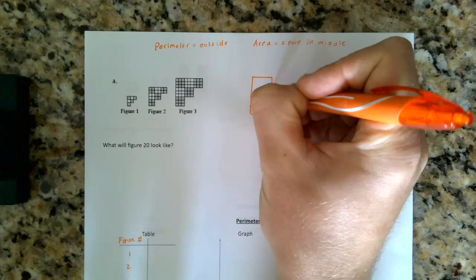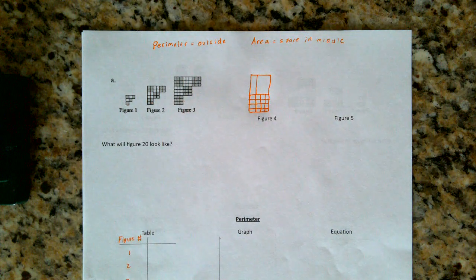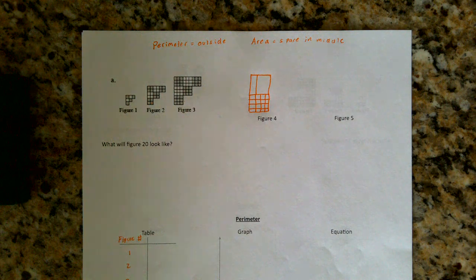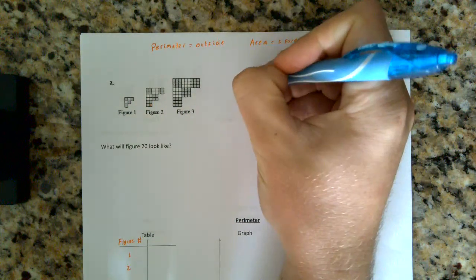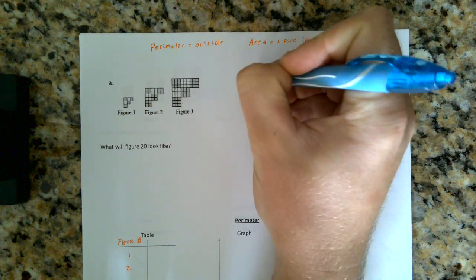Again, if you want to use a different color, actually I think I have a different color here. Give me a second. Oh, you can see it a little bit better. I'm going to go ahead and draw it. So here's the blue one, and then I'm going to do 4 by 4.